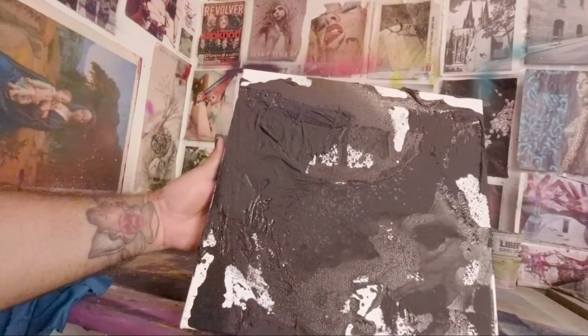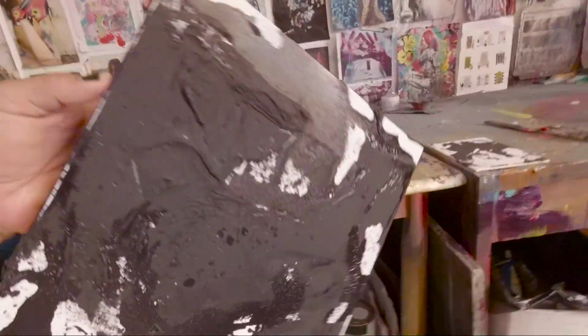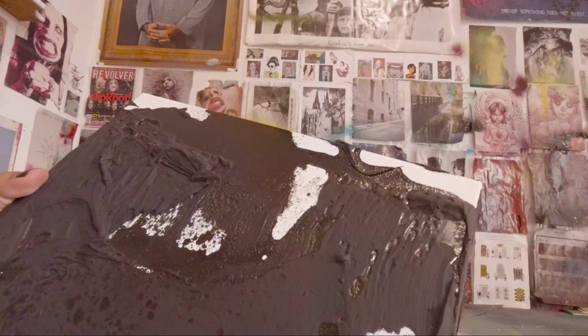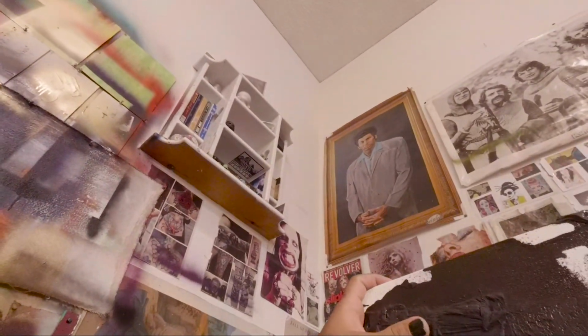I think I said it in the last vlog, I bought this mosaic grout from Michael's. It's actually this stuff down here. It was on discount, and I was like, you know what, I'm just going to try using it for texture. And it's black, so I don't necessarily have to paint over it.